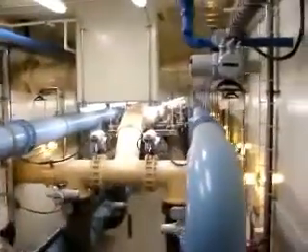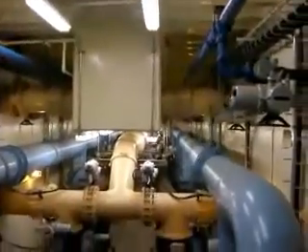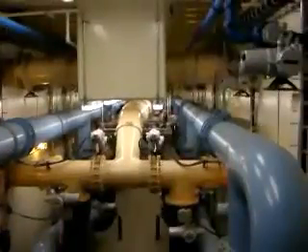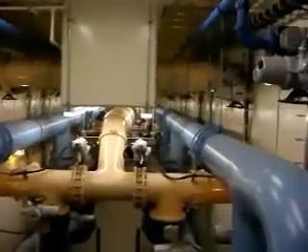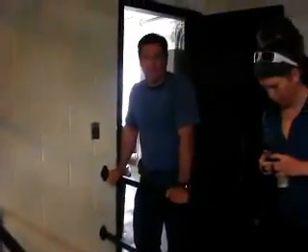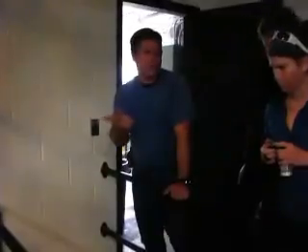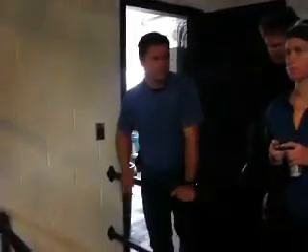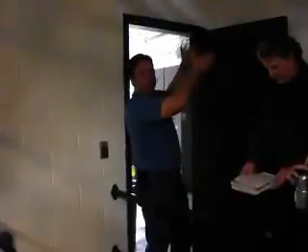So we'll move on over here. This is our pump room, which also contains our domestic water supply. Our backwash pump is down there, and then our sample pump. This is also where the injection points are for the chlorine and the poly. Actually, the injection point for the alum is in that upflow.